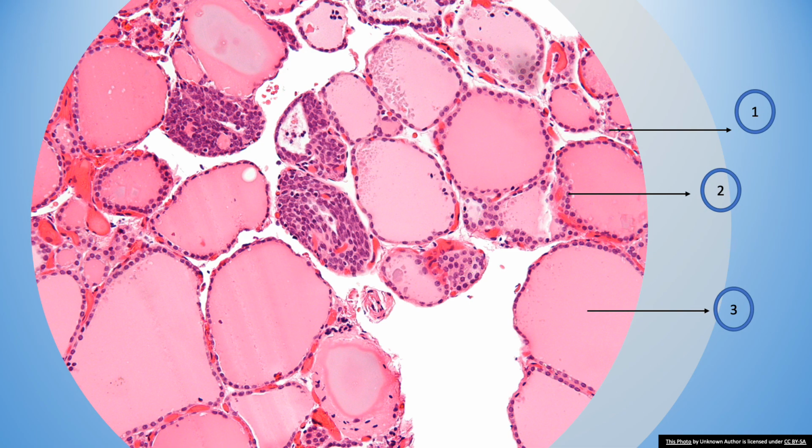Can you recognize this tissue sample? Which organ is it taken from? I can hear the answer, thyroid gland. Very good, because of the follicular structure, right? The follicles are surrounded by the follicular cells, labeled with the number 2 in this picture. And between the follicles, we have another type of cell, labeled with number 1, which we call parafollicular cells. And inside the follicle, there is a material, thyroglobulin storage, which we call colloid.